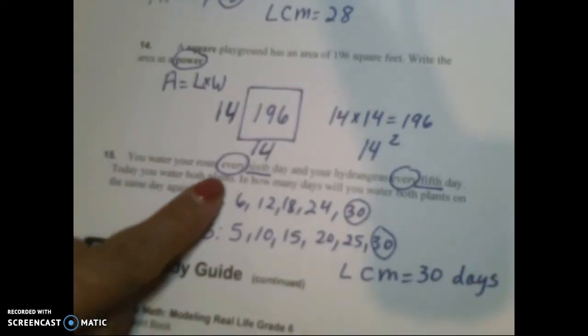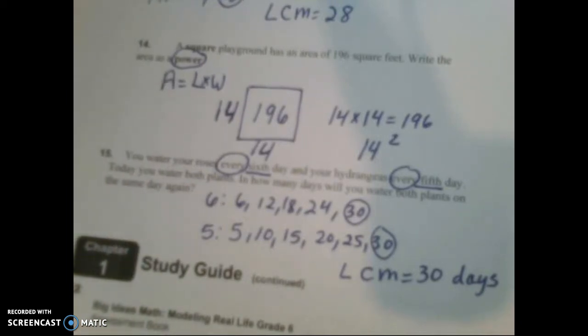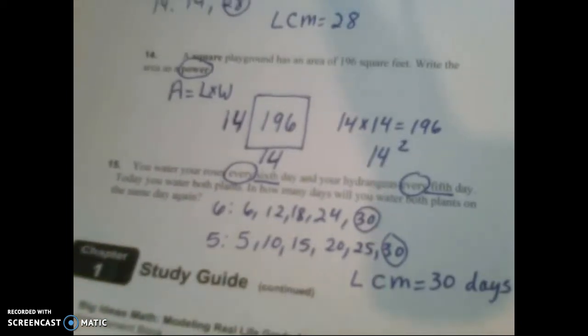Look for the clue words in the problem to help you decide whether you're going to find greatest common factor or least common multiple.